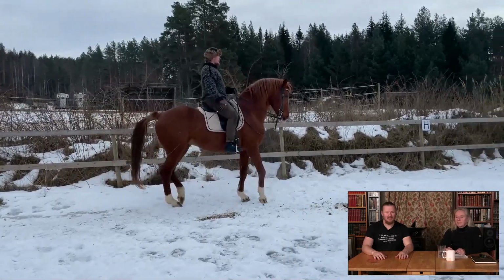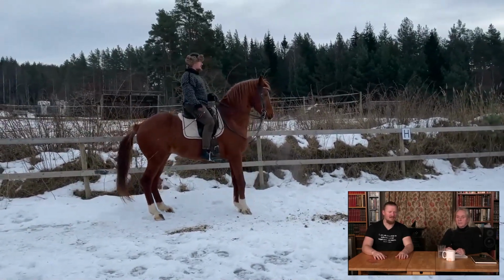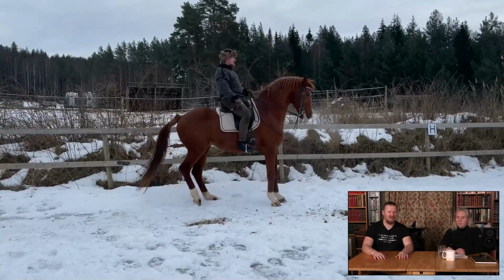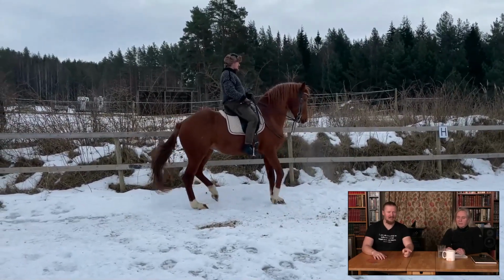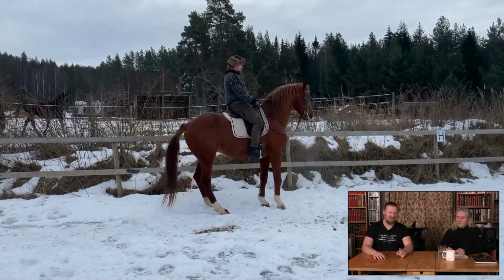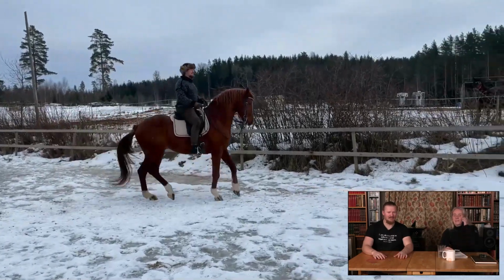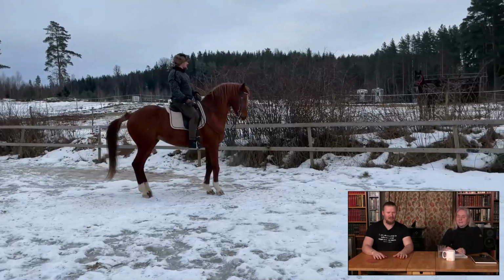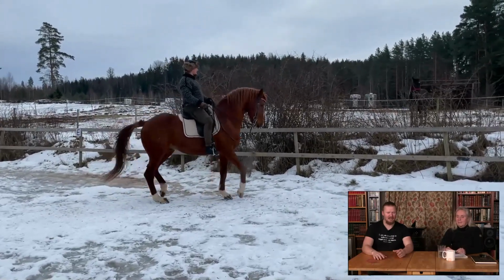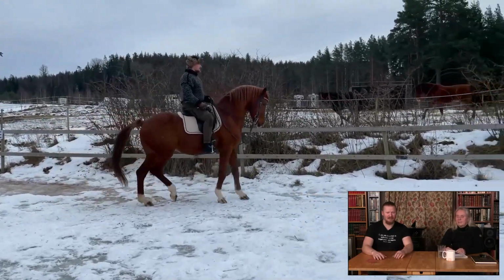Still working on that same thing. Sometimes you can see that inside hind wants to move forward really well. Now I asked him to collect into a halt from a passage into a halt, and he said, like this. And then he just stopped, dropped his back, and then he brought his hind end under and brought his back up as well.